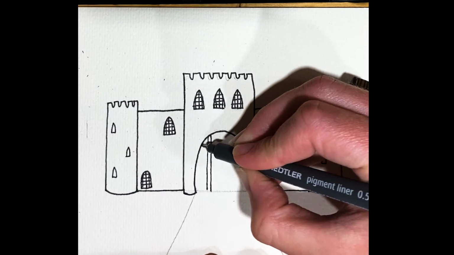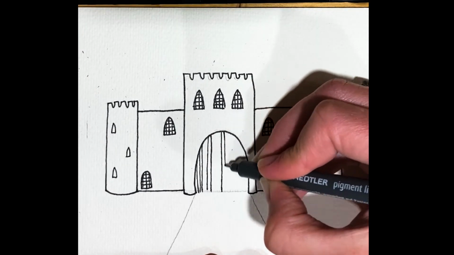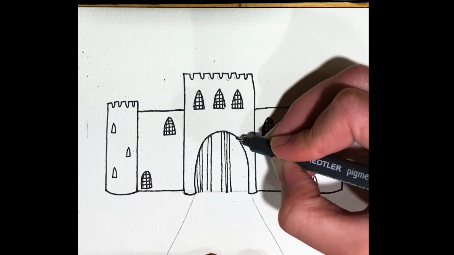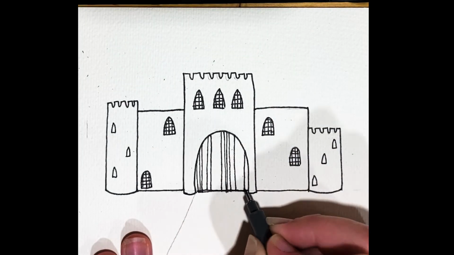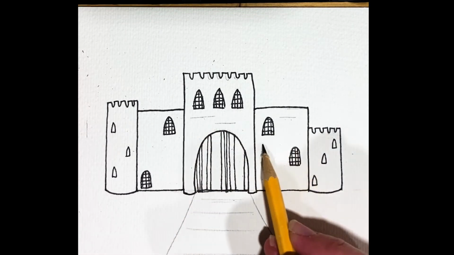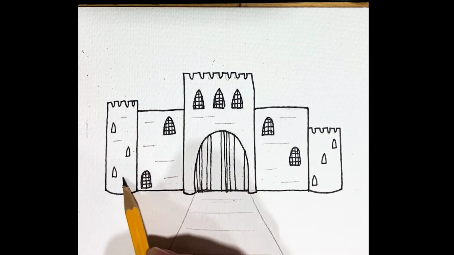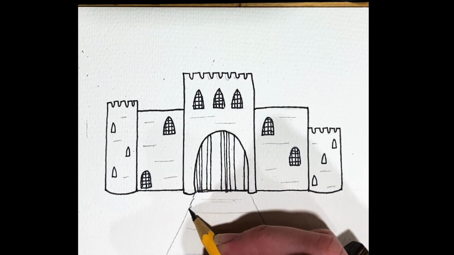Then the other thing I want to do is this big door I'm going to have it be closed. So I want to show that by showing all the different pieces of wood that were put together to create this door. Then I'm going to bump up my sidewalk a little bit. So I'm switching back to pencil because there's such a big space here and I want to kind of measure that properly. And since I have pencil in hand, I'm doing kind of the same thing here on the castle.